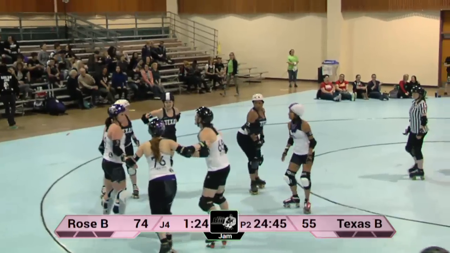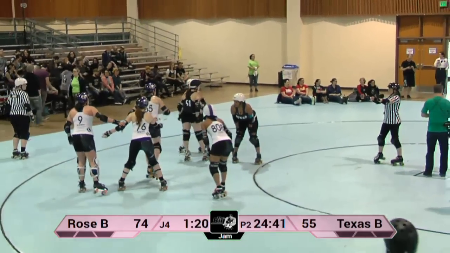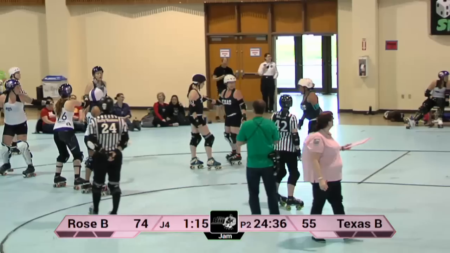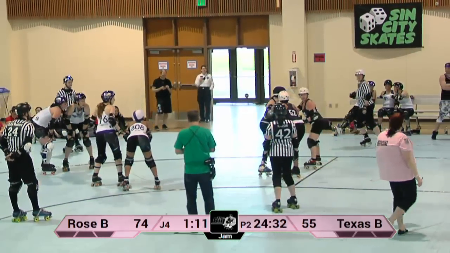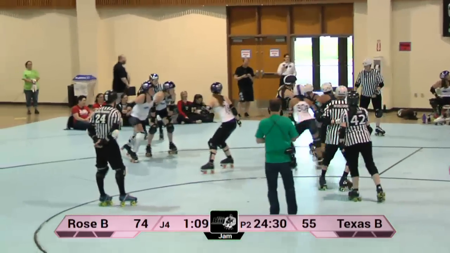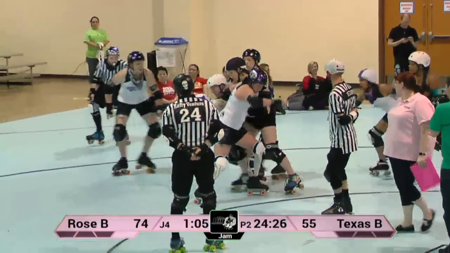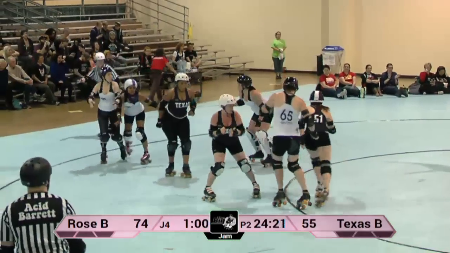And Babyface Assassin is assessed a forearm. So she's going to be sent to the box as well. We're going to have a little bit of a jammer switcheroo. Switcheroo indeed, as Tegan and Scaria is released from the penalty box, and she hits the back of the Texas defense hard. Axles of Annihilation working and giving her a little bit of offense.